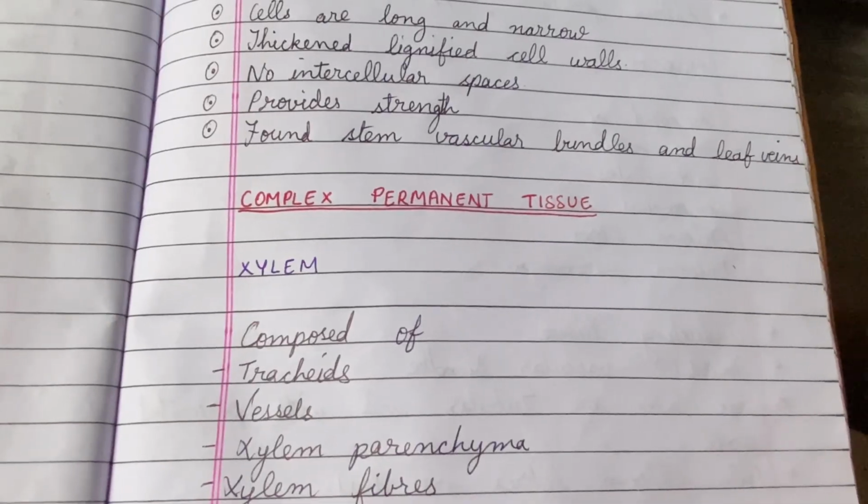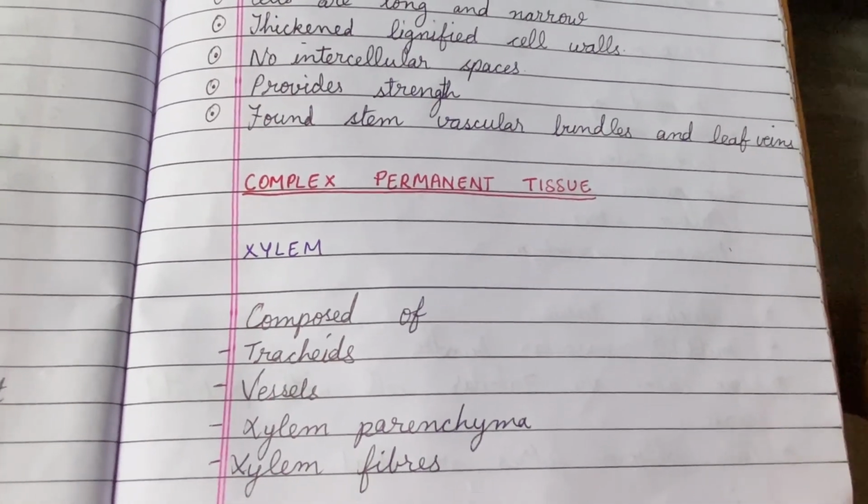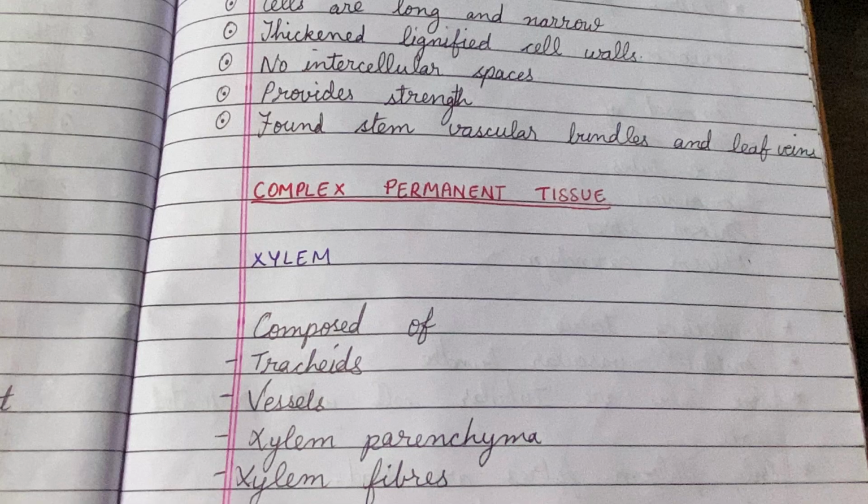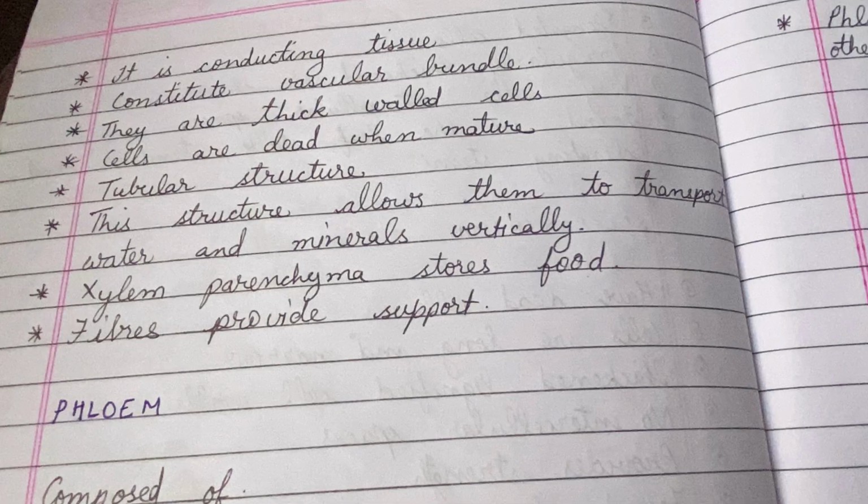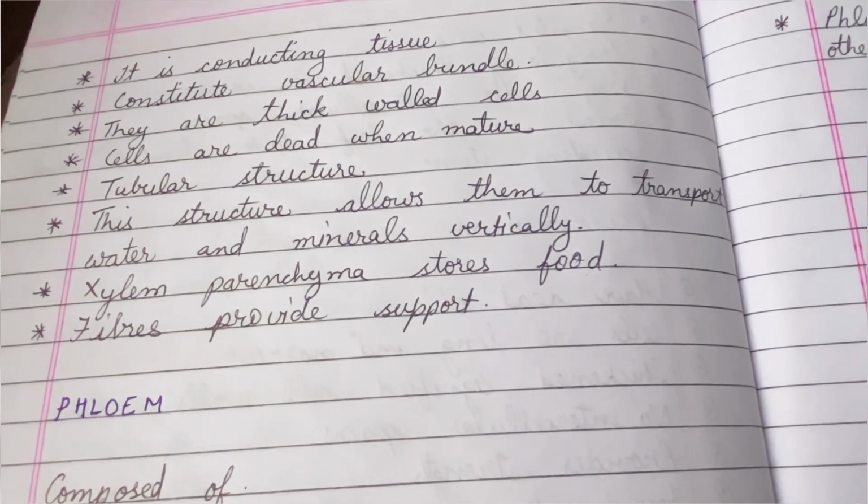The next is complex permanent tissue, xylem. It is composed of tracheids, vessels, xylem parenchyma, and xylem fibers. Xylem is a conducting tissue. It constitutes the vascular bundle. They have thick walled cells. Xylem cells are dead when mature. They have tubular structure. This structure allows them to transport water and minerals vertically. Xylem parenchyma is meant to store food, while the fibers provide support to the xylem.